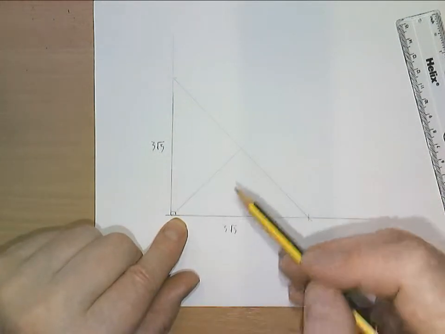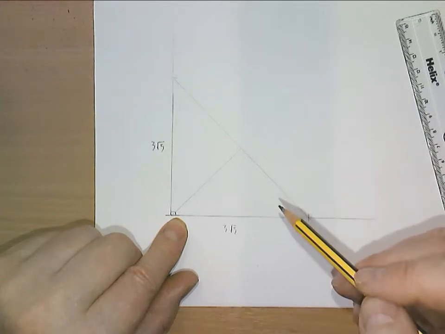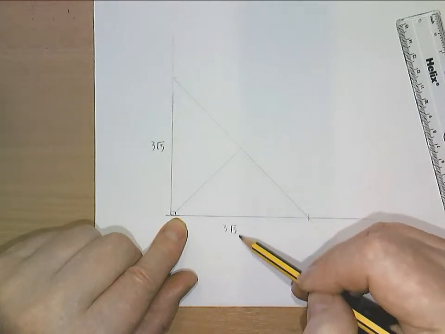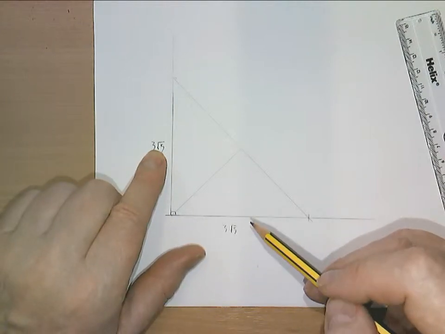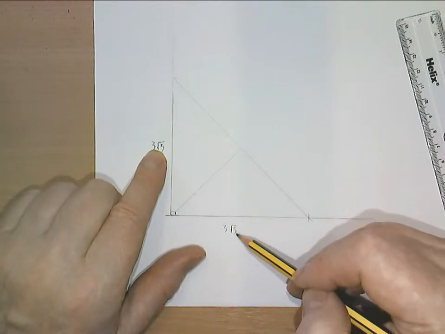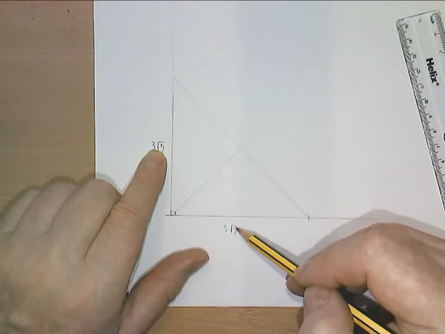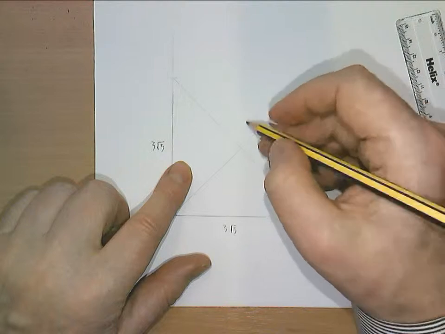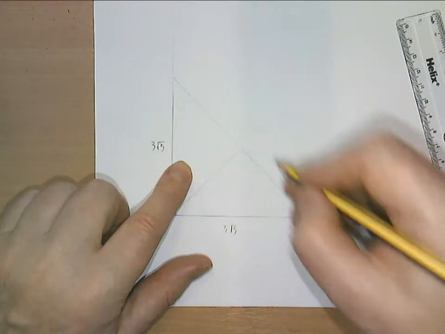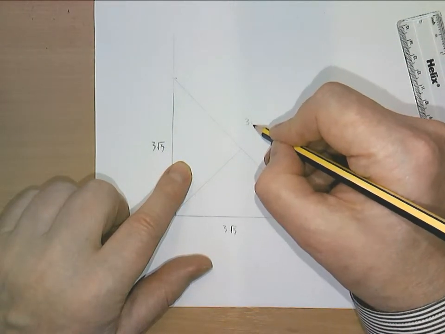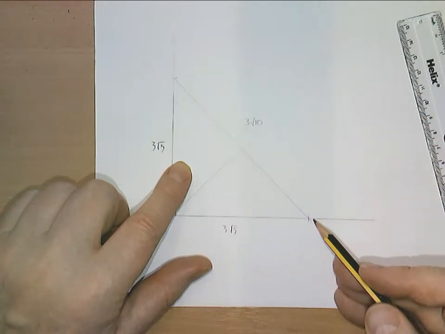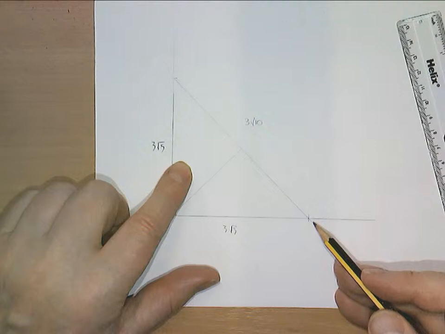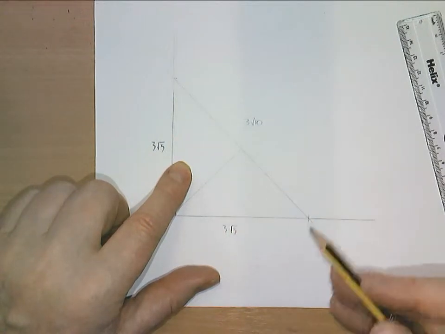Now, 3 root 5 squared and 3 root 5 squared is going to give you 45, isn't it? That's 45, and that's 45. Add them together and you're going to get 90. And if you take the square root of 90, that's going to give you a length here of 3 root 10. And that's going to be handy because we're going to be dividing it into 3 anyway, this hypotenuse.